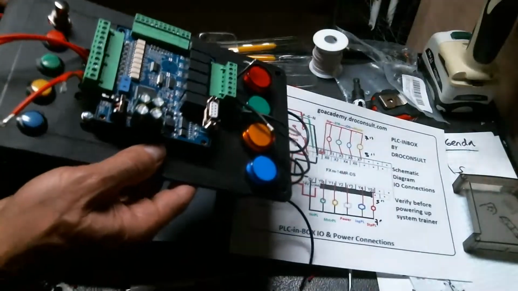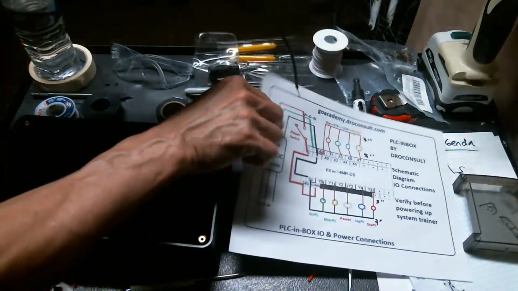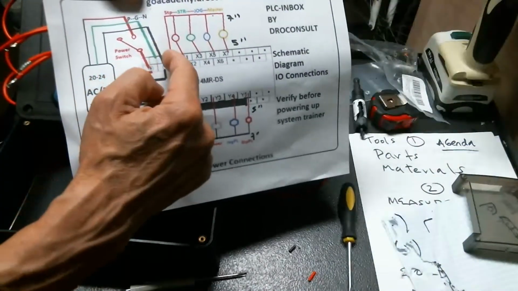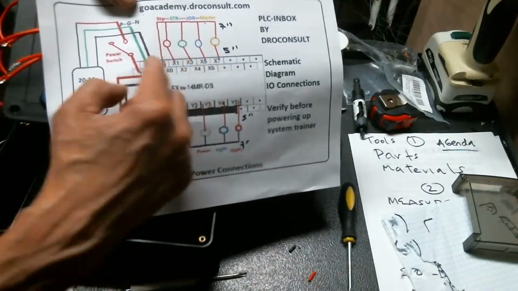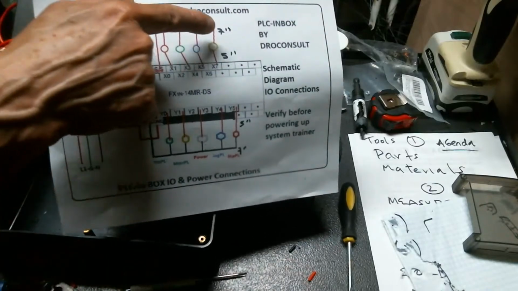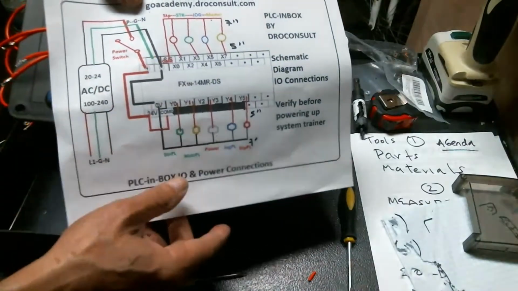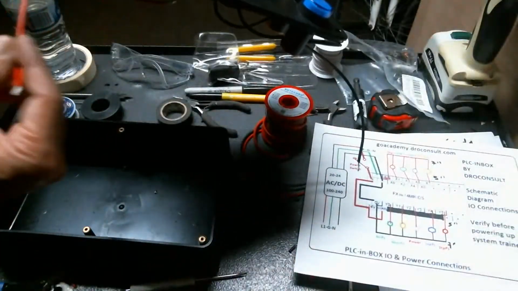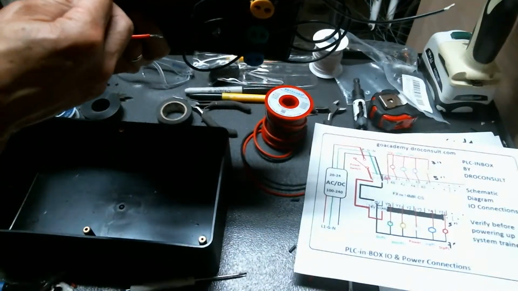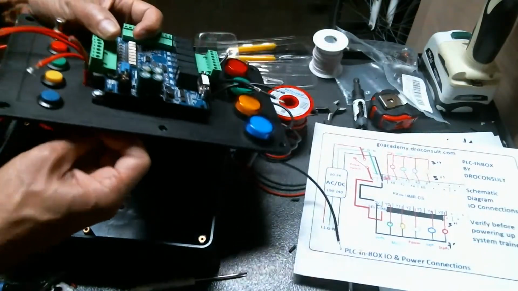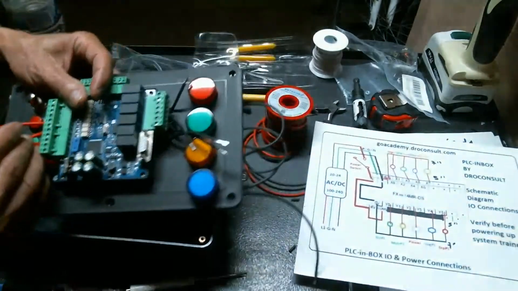So what we were doing is connecting this, right? We're connecting these items to the controller's input module. But before we do that, I have to bring all this common positive to the common of the controller itself, okay? So I know this is my common wire right here. I already know that, so I'm going to bring it through here. We're not putting power to the controller yet, right? That's going to be the last part we're going to be working on.